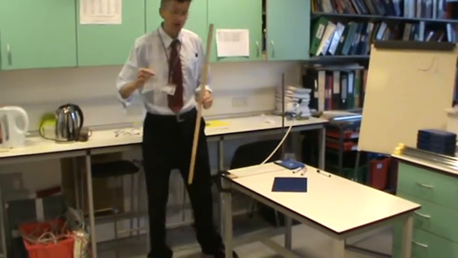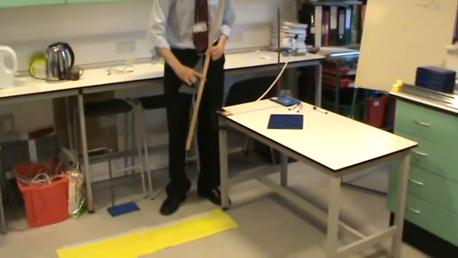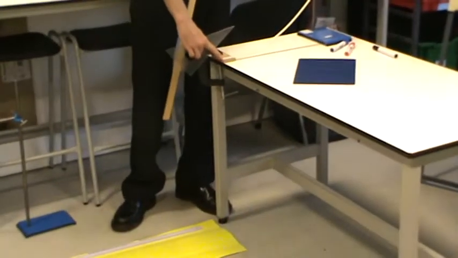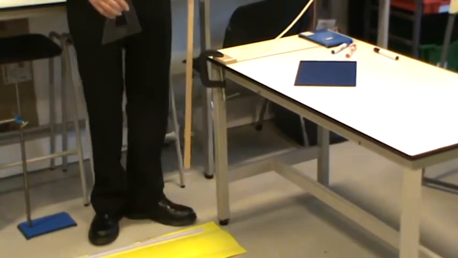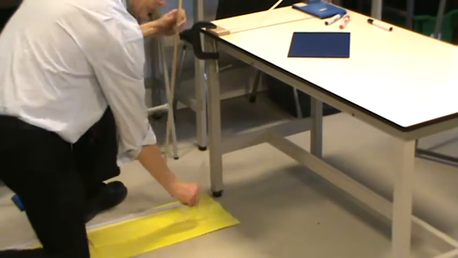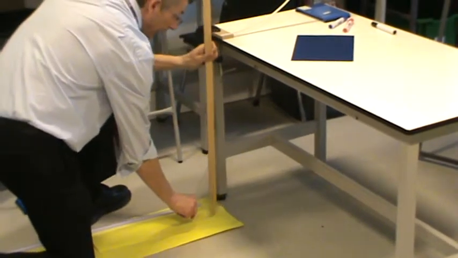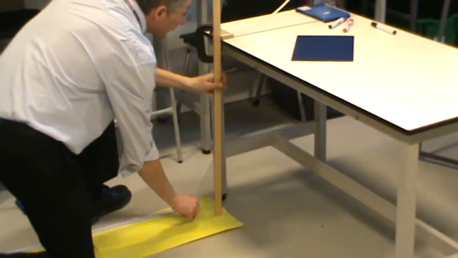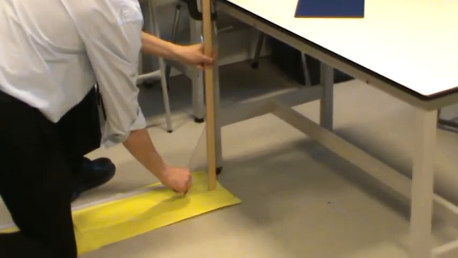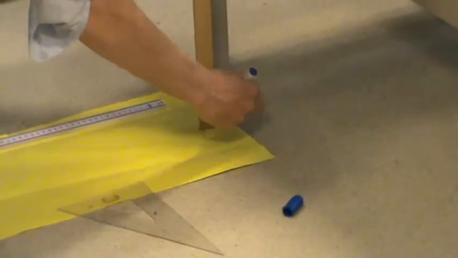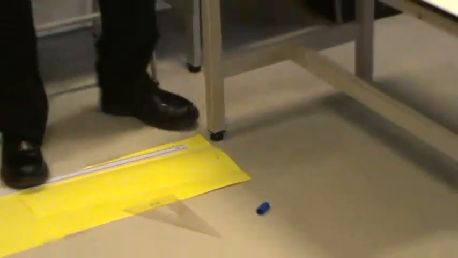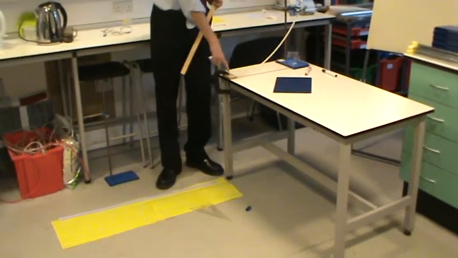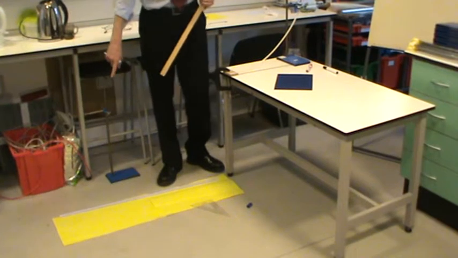Using a set square and a ruler, we can start by getting a measurement from where the bottom of the track is down to the ground. So, set square on the floor, ruler next to it, make sure that is vertical, and marking then where that is, our start point. That's where the ball left the track. Where did it land?